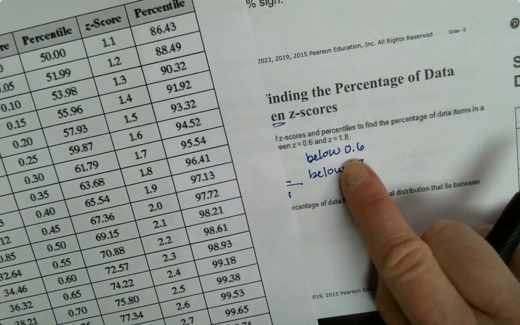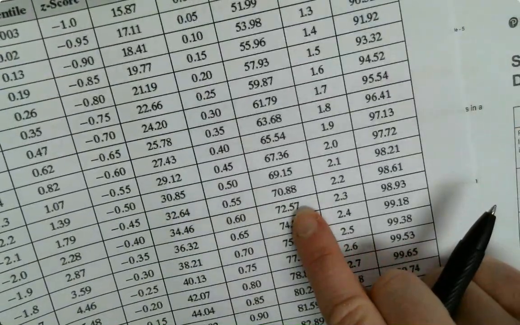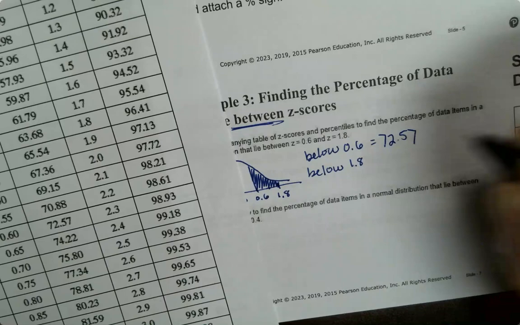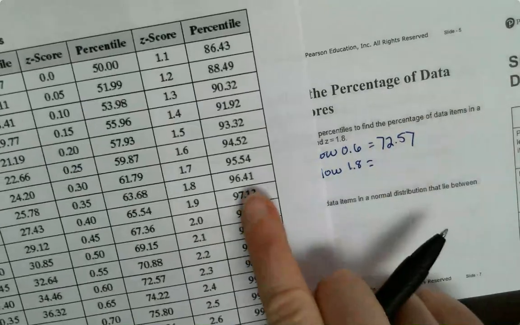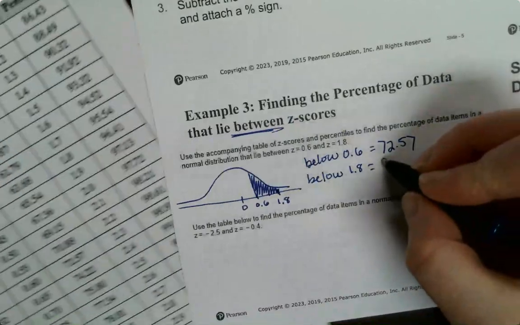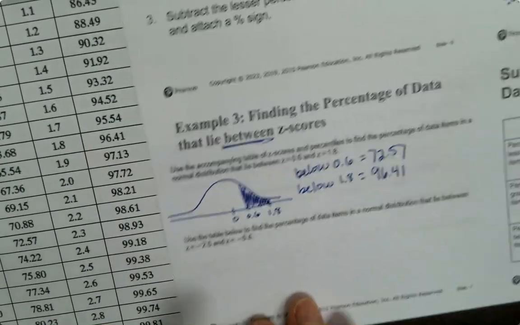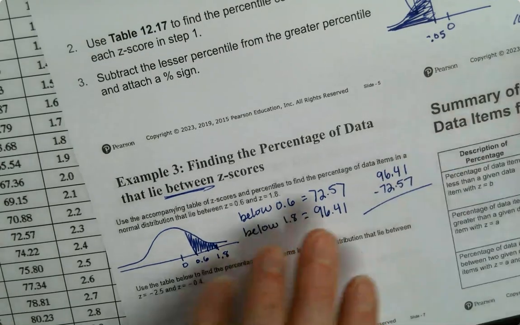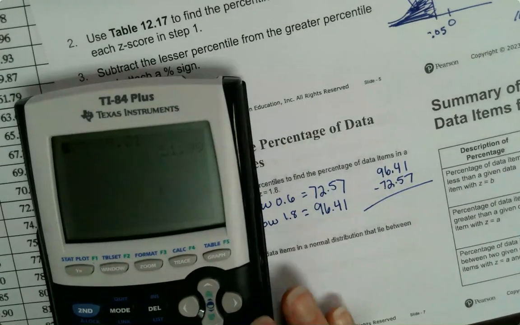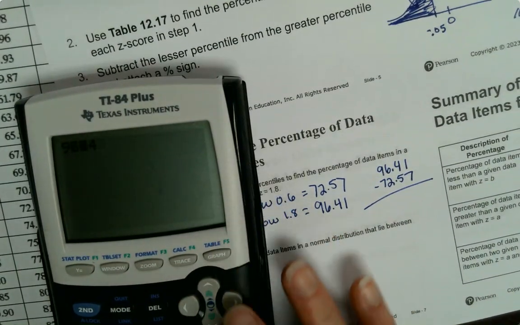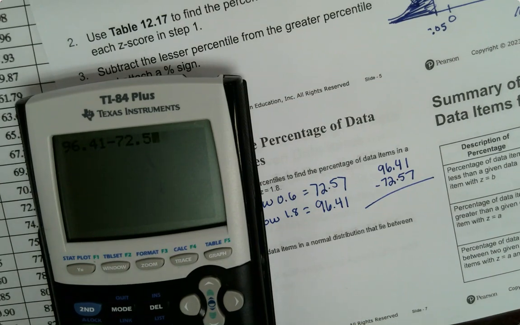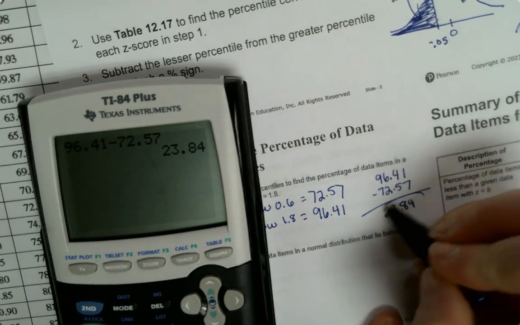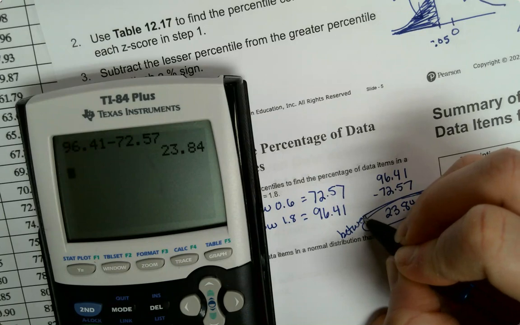So below 0.6 is 72.57, then below 1.8 is right here, 96.41, and then subtract the smaller one from the greater one. That gives .84. So that is our solution between the two z-scores.